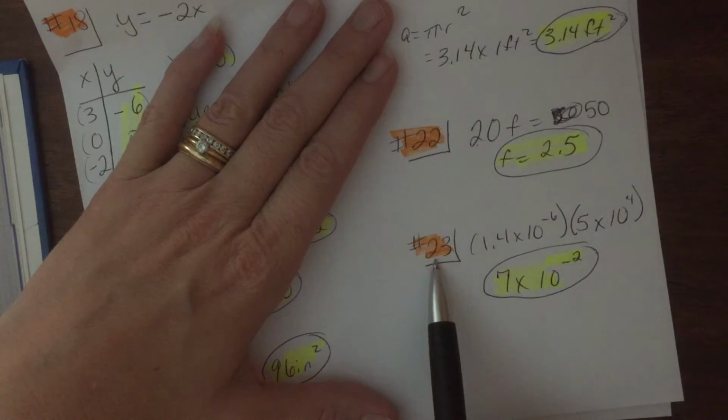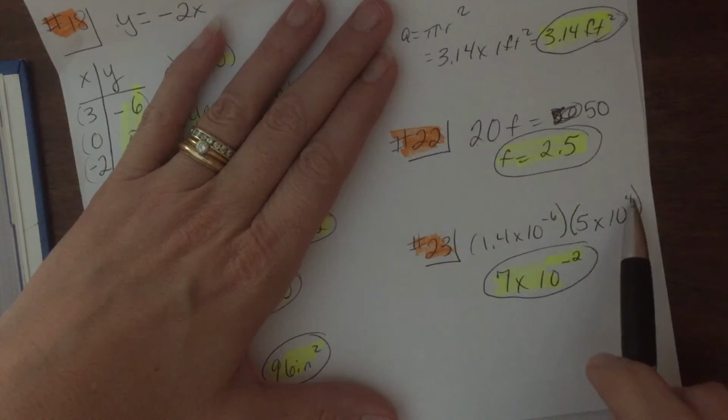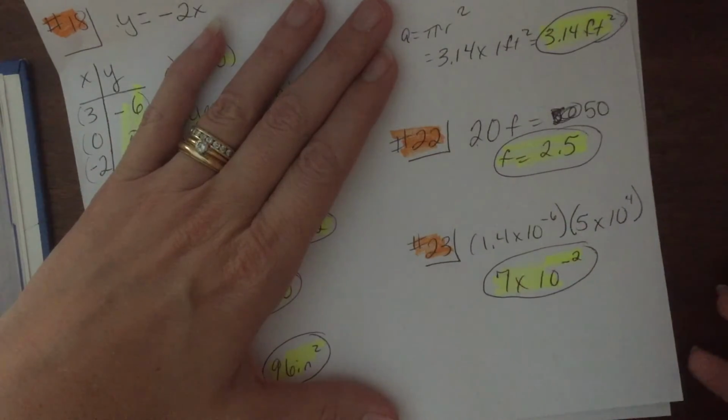Next is a scientific notation problem. 1.4 times 5 is 7. 10 to the 6 times 10 to the negative 4 is 10 to the 2. 7 times 10 to the 2.